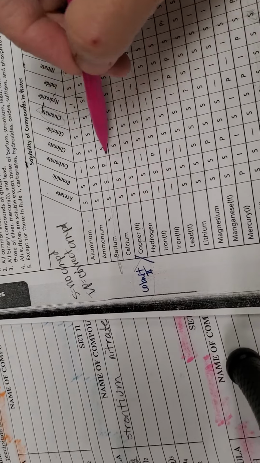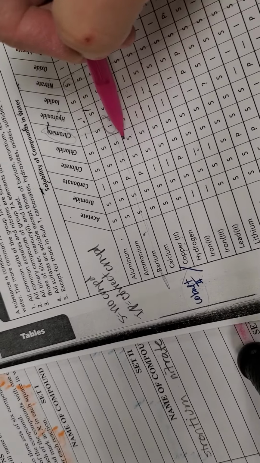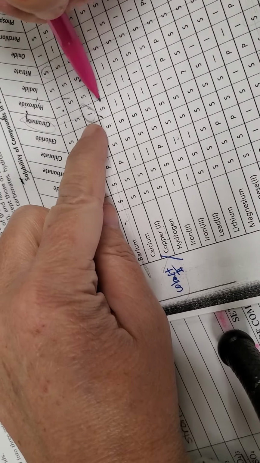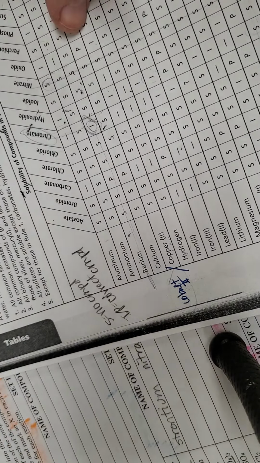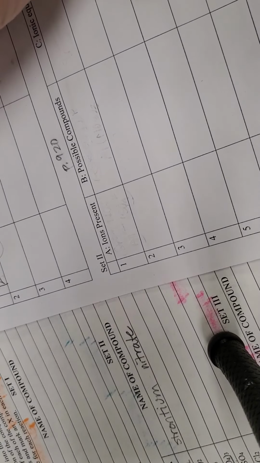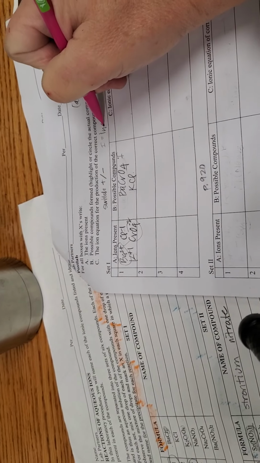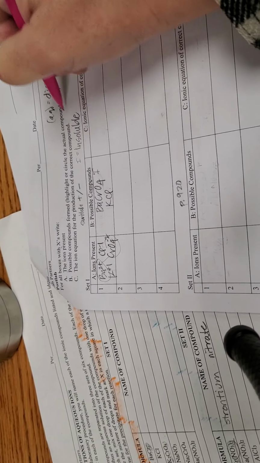So let's say I'm looking at barium right here, and I go to where the chromate is, which is right here, and I see I have an I here. That's a good suspect for being the precipitate, because I means insoluble. That's really what I'm looking for. I'm looking for the I, and that means it's insoluble or a precipitate.